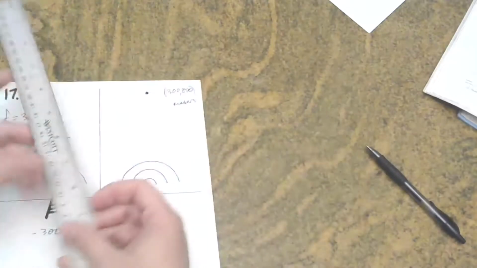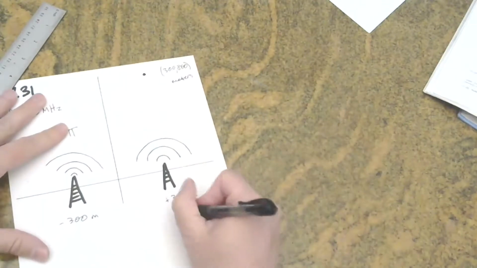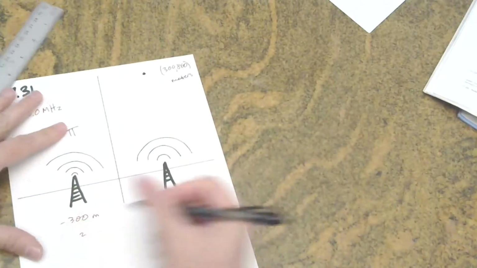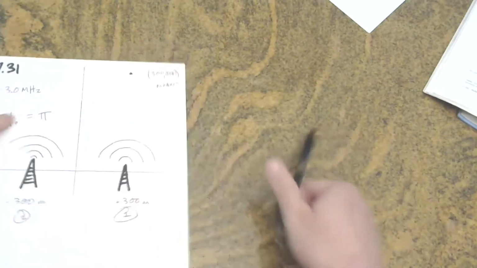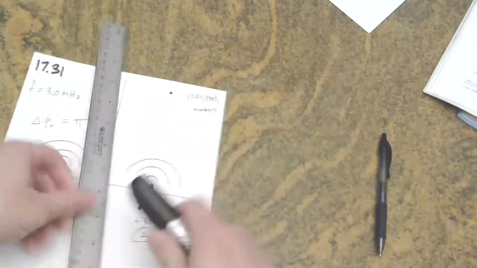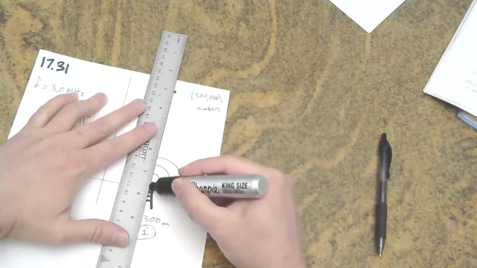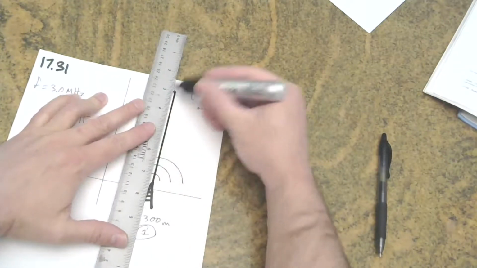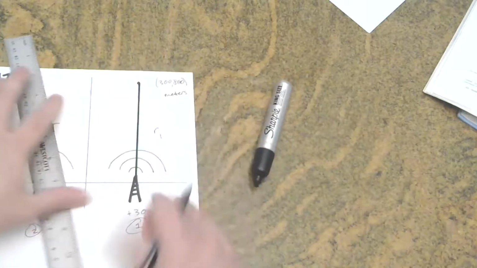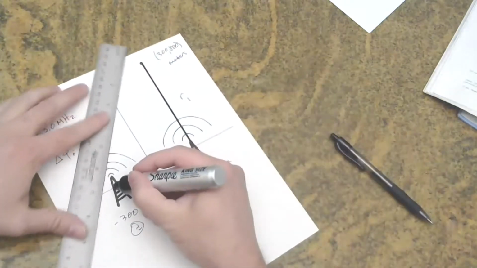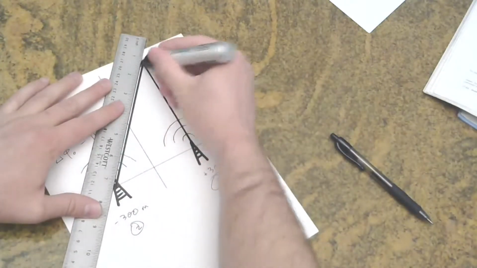So how about I call this source 1 and this source 2? R1 is the distance from source 1 to the place where we're evaluating the type of interference. And R2 would be the hypotenuse of this triangle.